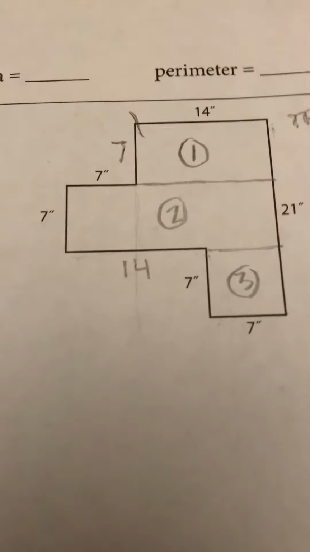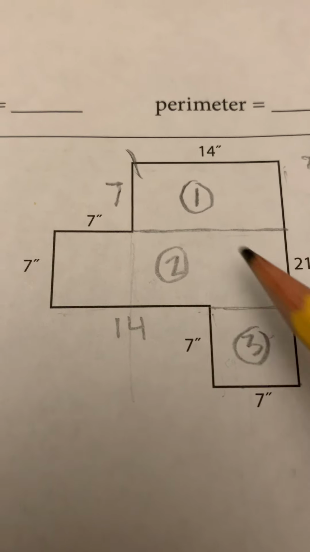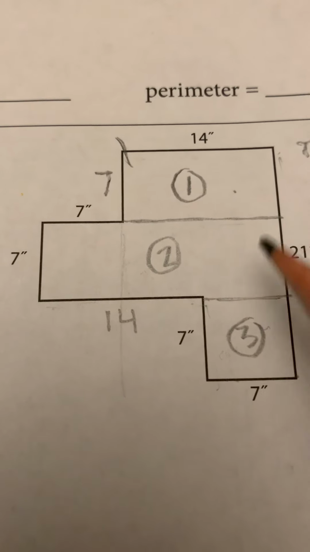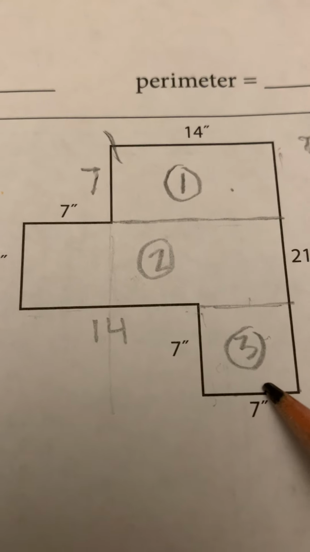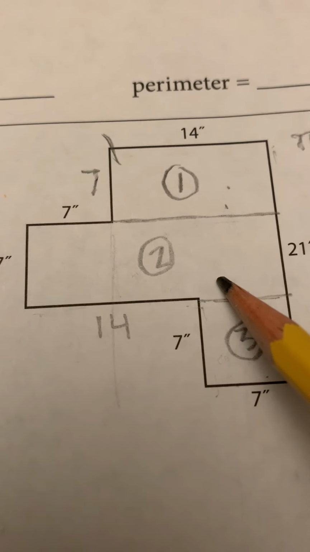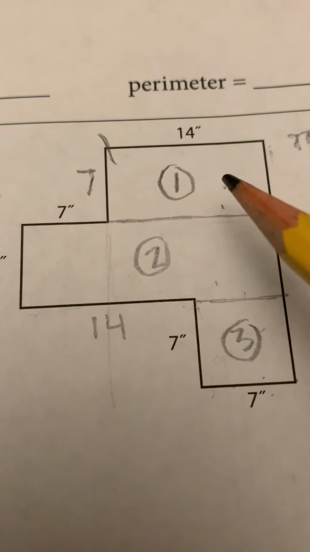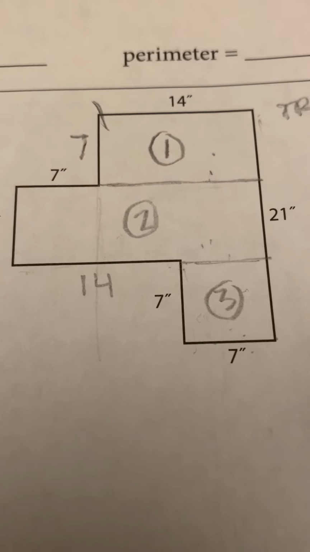The last problem that you're going to do today is this one. This is another hexarite, and what I did is I made lines here so that you could see here's one rectangle, here's another rectangle, and then here's a square, which is a special kind of rectangle where all sides are equal. So here I'm going to have to find the area, find the area, find the area, and add all 3 areas together, labeling it square inches.